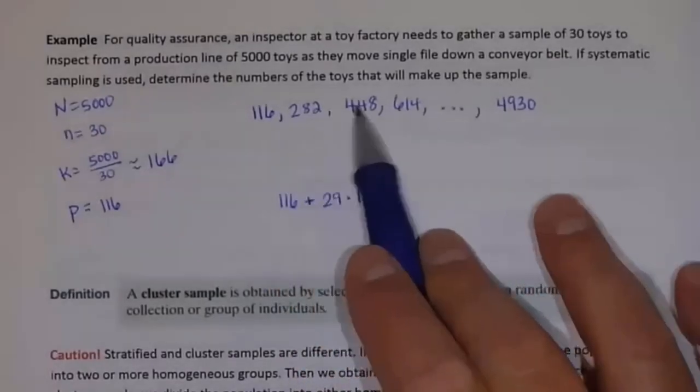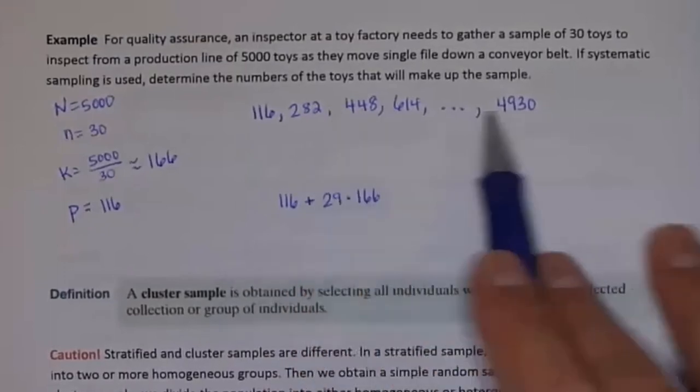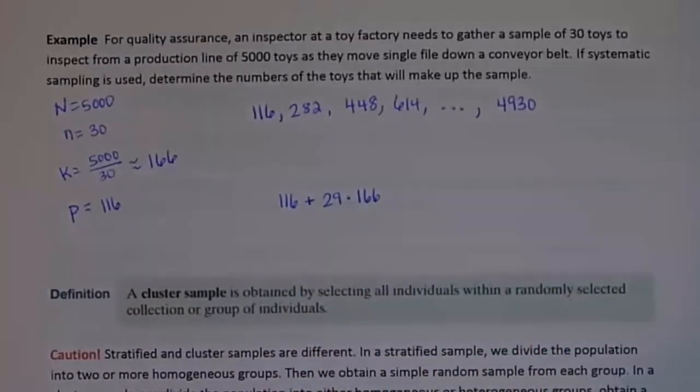So again, if I were to list all of these out, there would be 30 toys, starting with 116 to 282 and so on. That would be the ones that I would systematically select. So again, this is an acceptable procedure. The sample is most likely going to reflect what's true about the population. So if there's issues in my sample, there will be issues in the population probably, like if there's defects or something like that. But if my sample is all good, all the toys are in good shape, no problems with them, then probably all the toys in the population would also be in good shape.